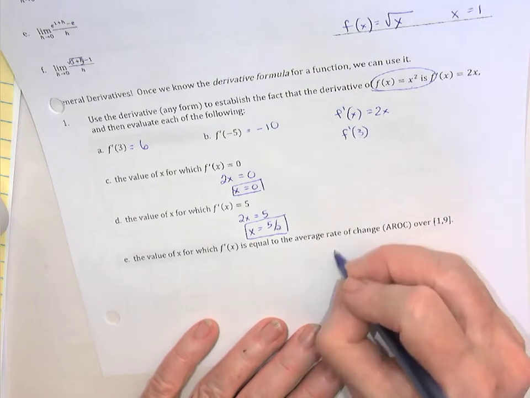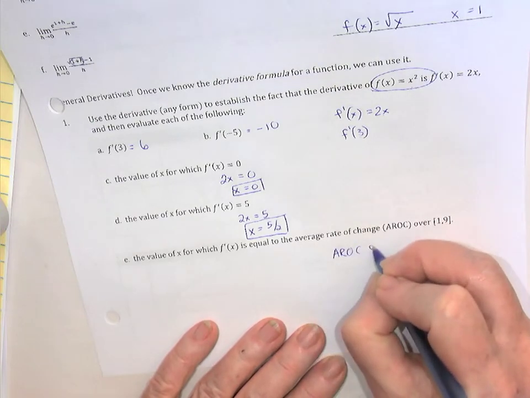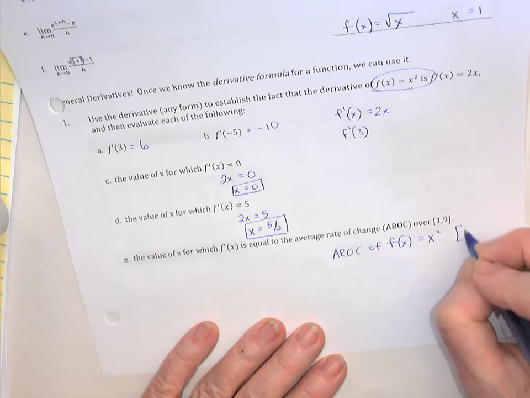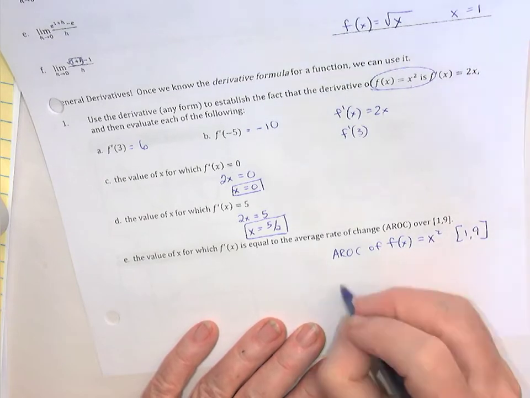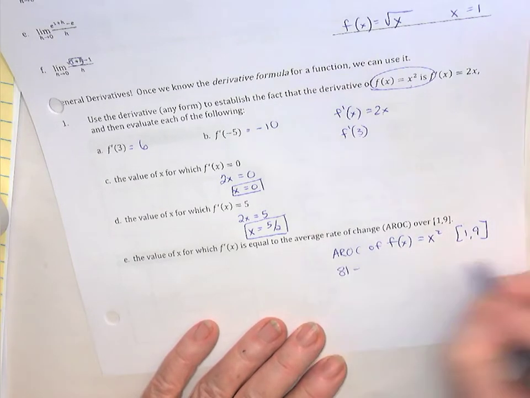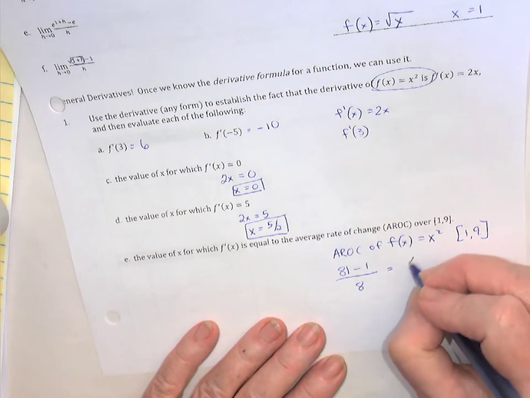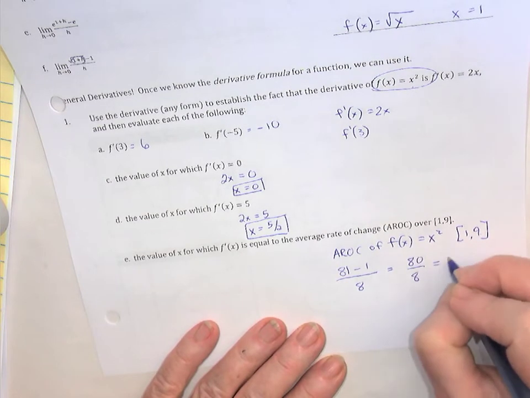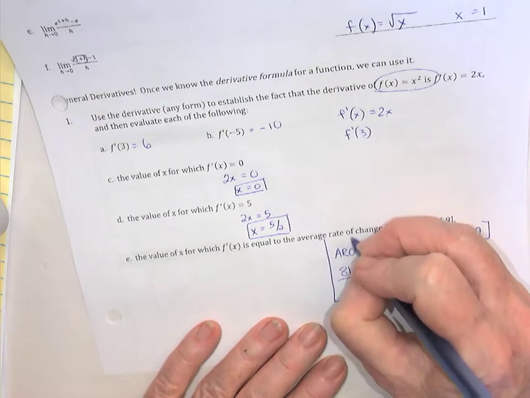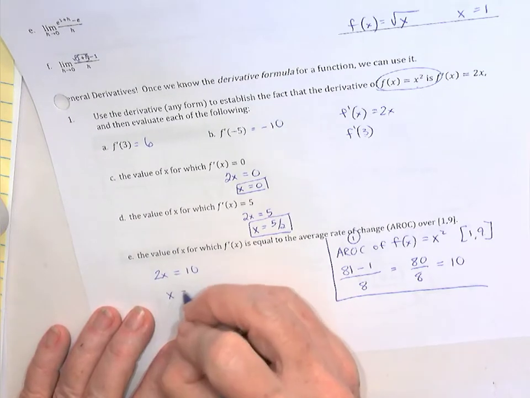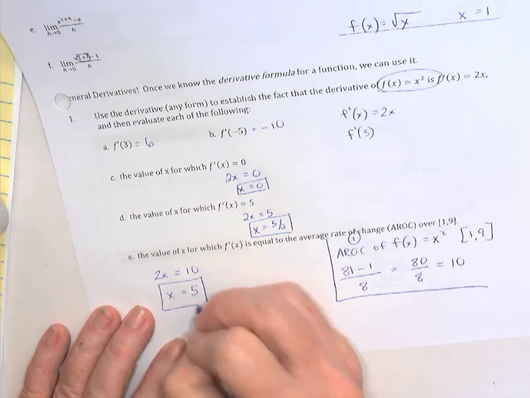We need the average rate of change of f of x equals x squared over 1 to 9. Well, that's going to be 81 minus 1 all over 9 minus 1, which is 8, so that's 80 over 8. So this is my first part. Second part, where is 2x equal to 10? Well, that's going to be at x is equal to 5.